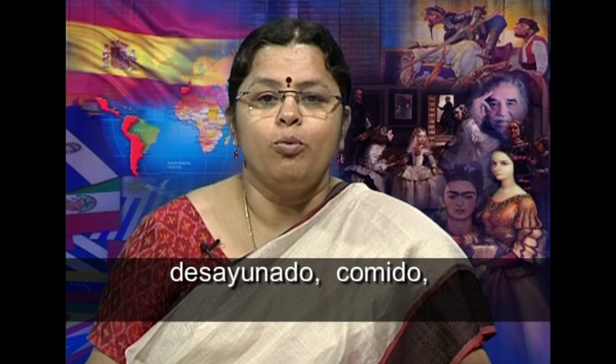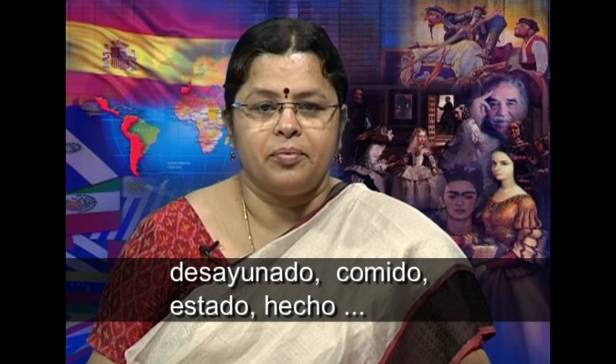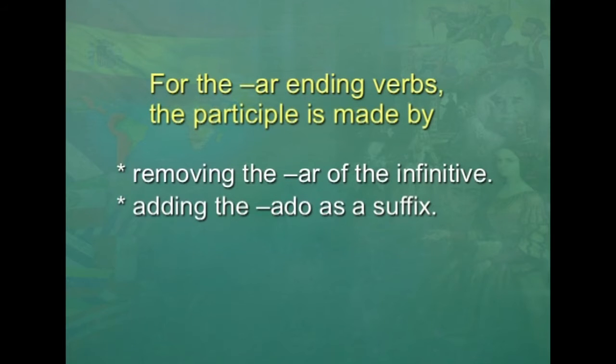Desayunado, comido, estado, hecho, etc. For the AR ending verbs, the participle is made by removing the R of the infinitive and adding ado as a suffix. Let us look at some AR ending verbs and their participles, and let us consider these micro conversaciones.